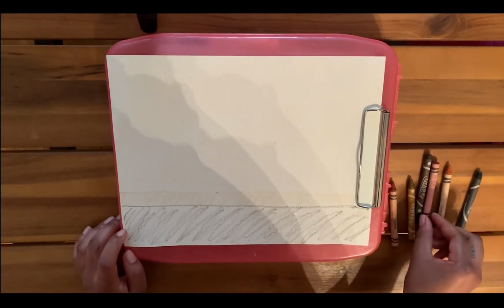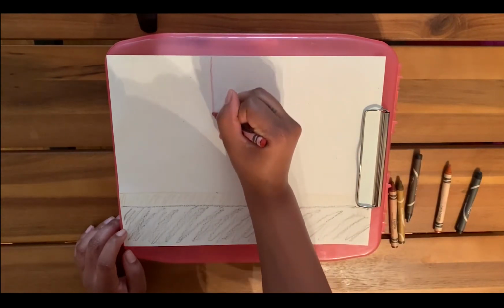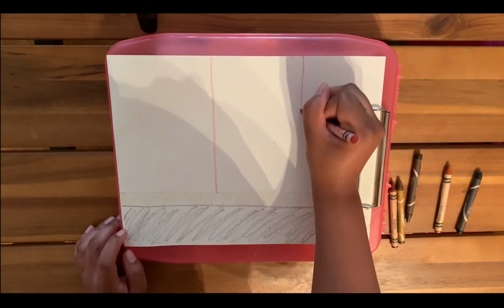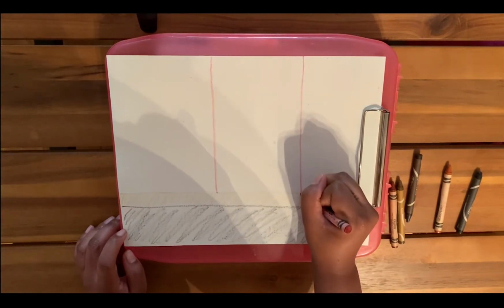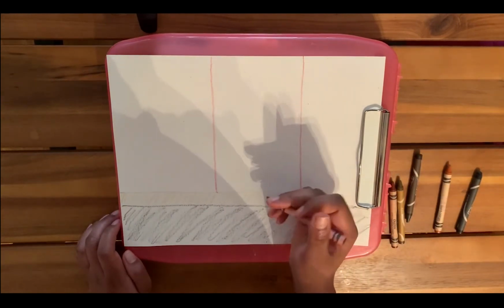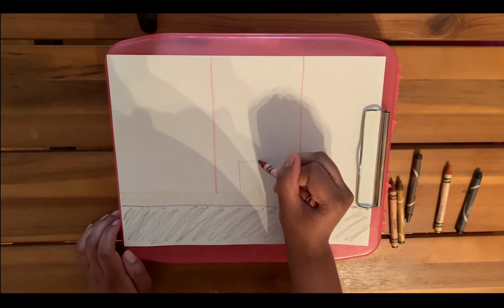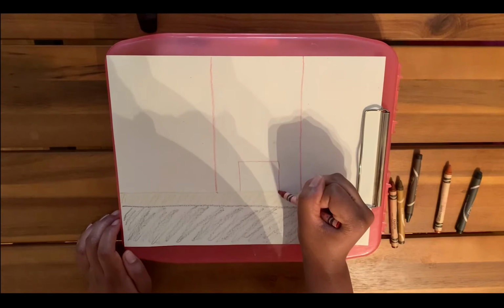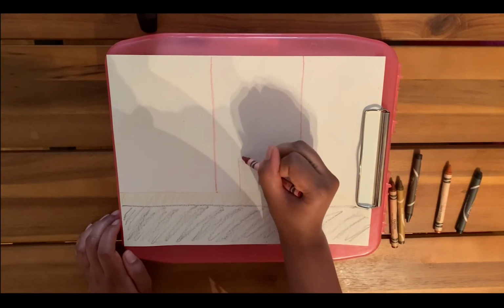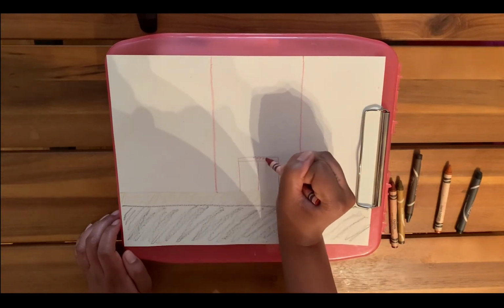Next, I see a big red brick building. So I'm going to draw that building, and it looks like a rectangle. So I'm going to draw a big rectangle. And I see that it has a door. So I'm going to draw the door. And it has two doors actually. So I'm going to draw two. And then above the door, there's a sign that says 702.